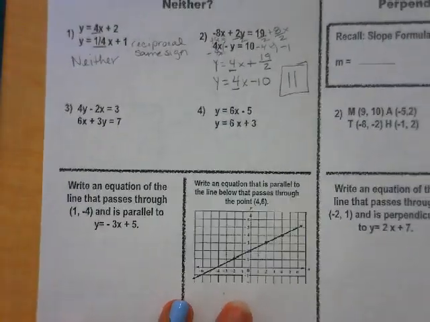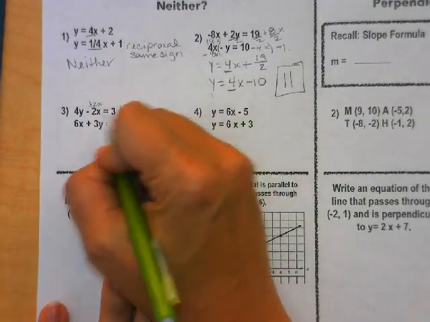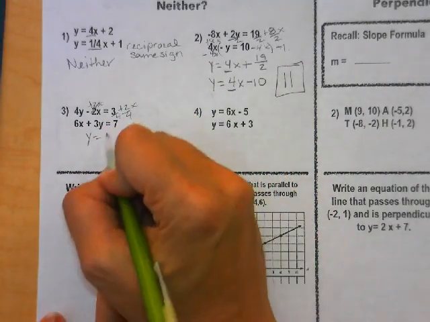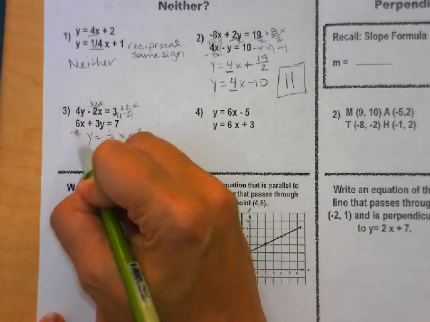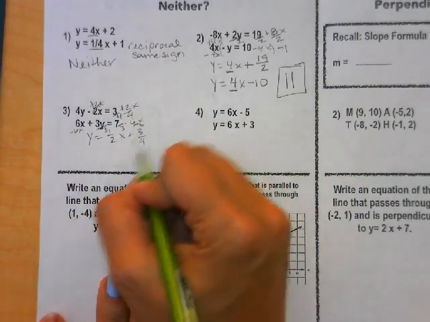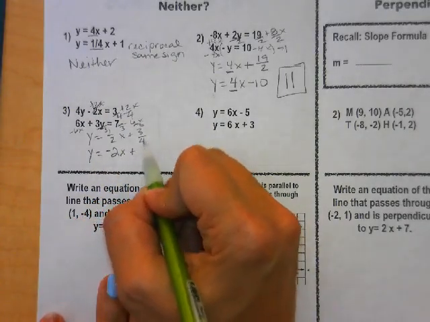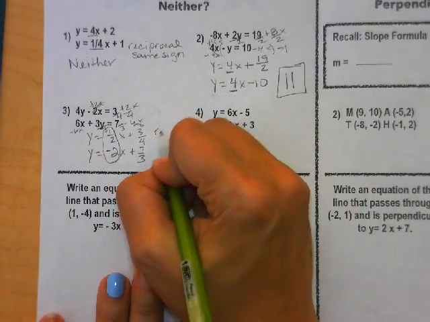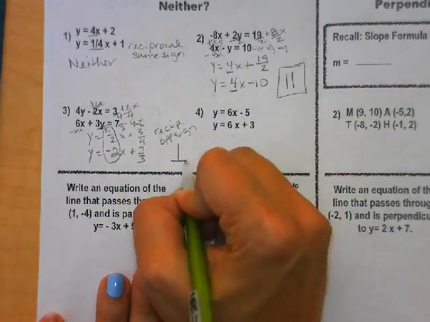On number 3, still some more practice as far as changing. I'm going to add my 2x to both sides. And I'm going to divide everything by 4, so I get y equals 2 over 4 is 1/2 x plus 3/4. Here I'm going to minus 6x from both sides and divide by 3. -6 over 3 is a -2. And then we have 7 over 3. So here I'm looking, it is a reciprocal. And it is opposite signs, so this is perpendicular.